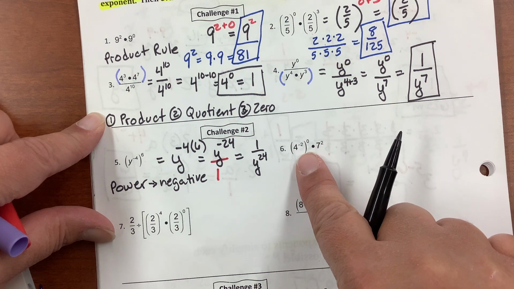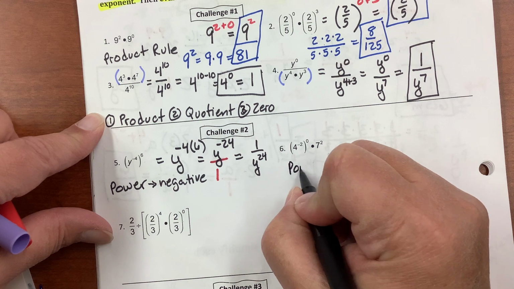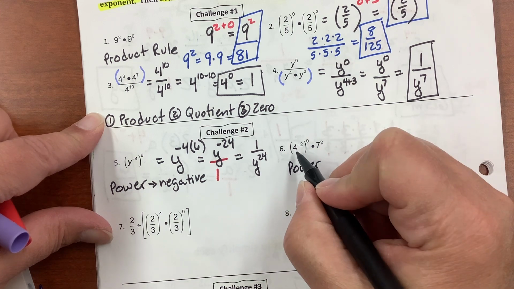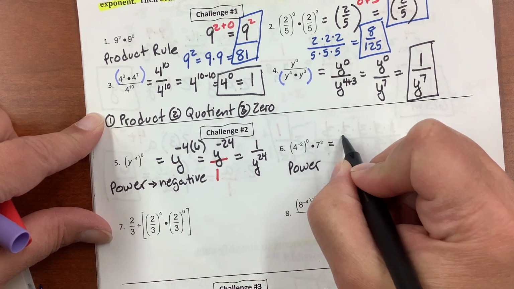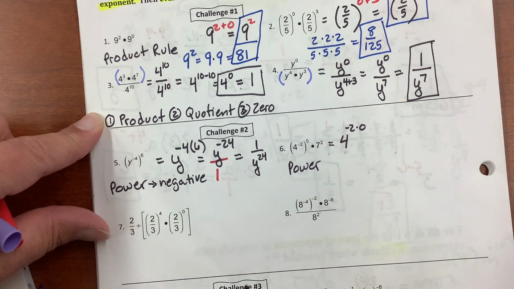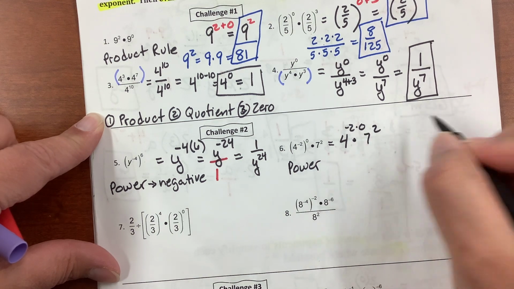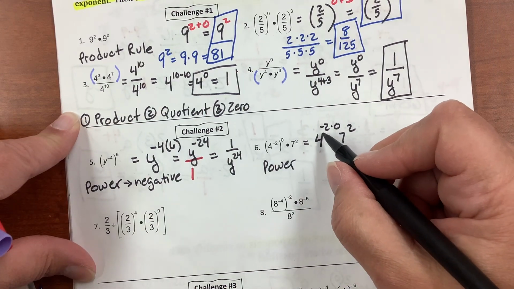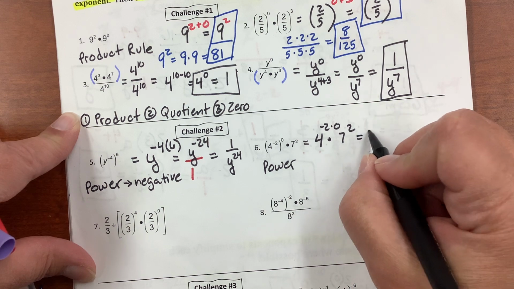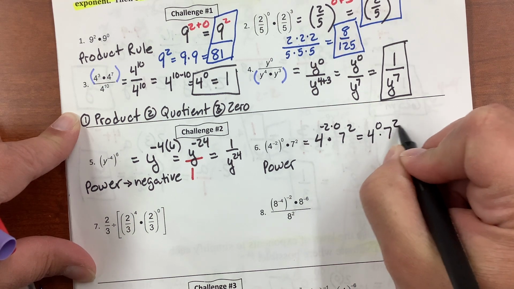Okay, ooh, this has a lot of stuff going on here. So first, you have to do the power rule. So power first. I have to multiply negative 2 times 0. Negative 2 times 0. Oh, I forgot times 7 squared. Don't lose things, Bono. But now, negative 2 times 0, 4 to the 0 power times 7 squared.